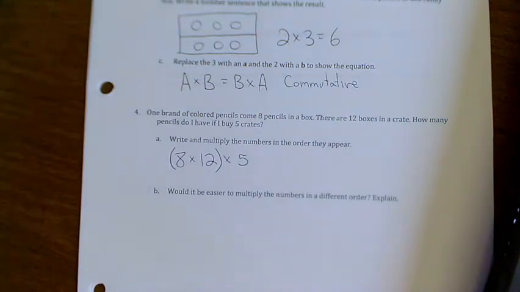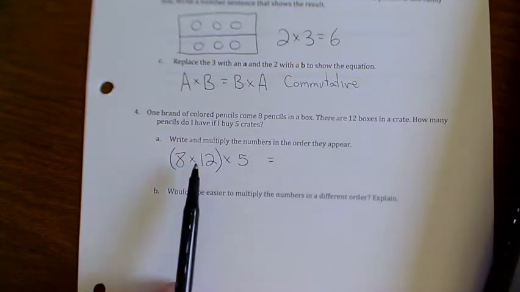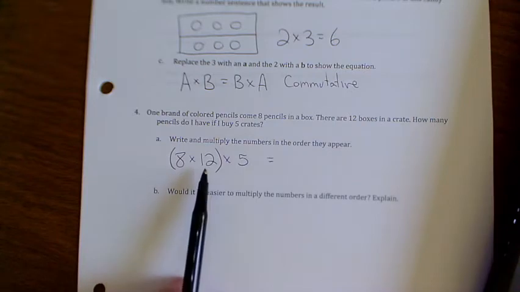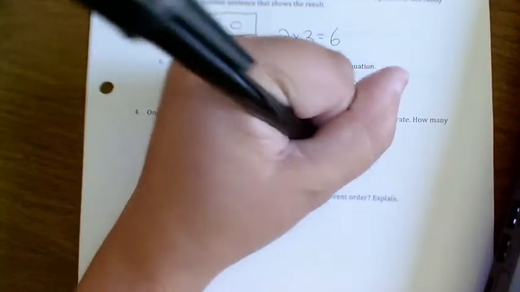So if we multiply the numbers in the order they appear, this might be a little challenging. So 8 times 12, well, 8 times 10 would be 80. And then 8 times 2 would be 16. So that's going to be 96 times 5.